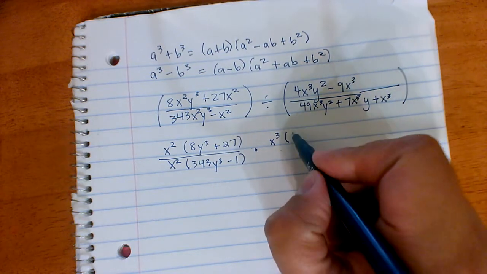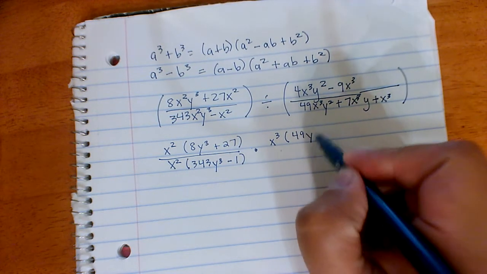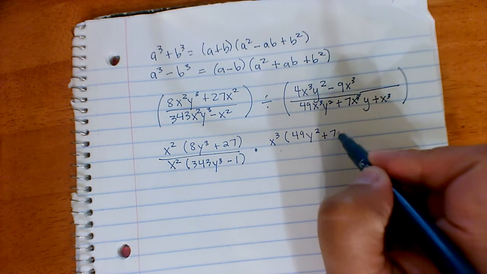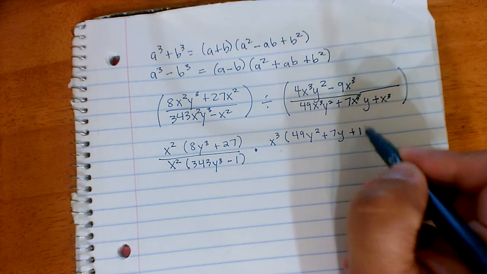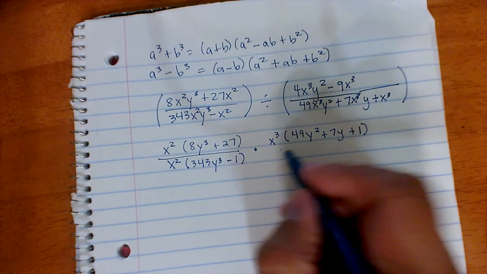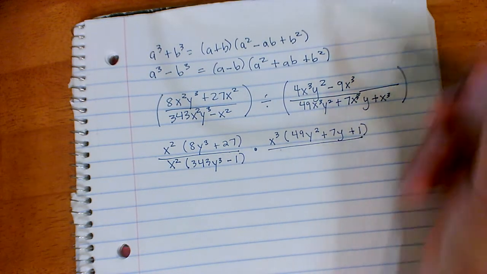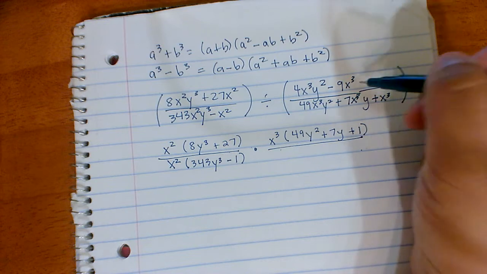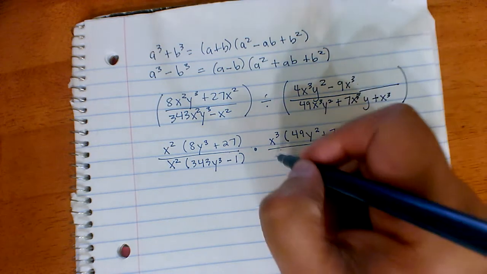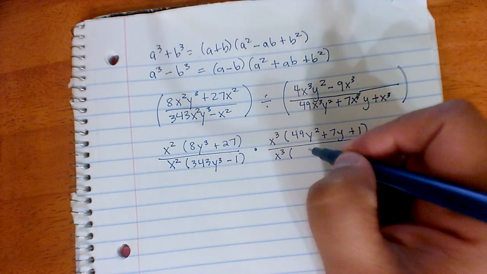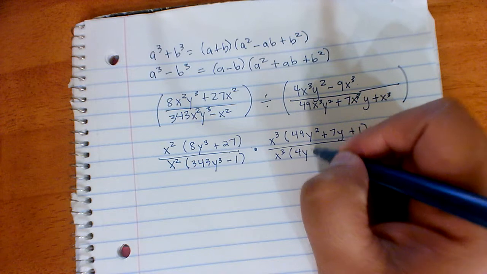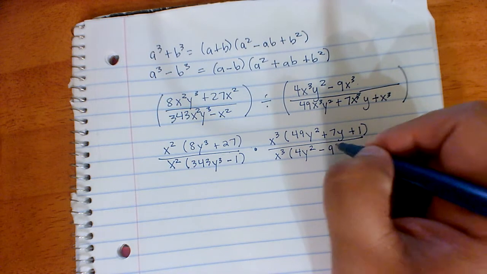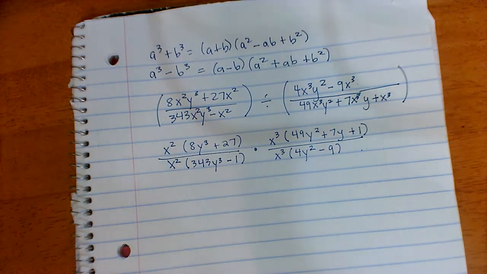And when I do that, I'm left with 49y squared plus 7y plus 1. This one, which is now down here, also both of these have an x to the third. And we're left with 4y squared minus 9.